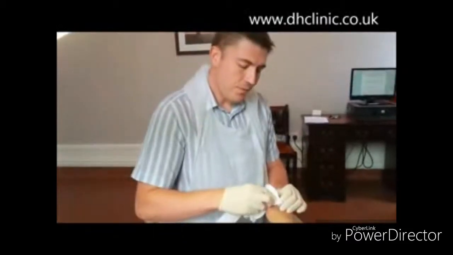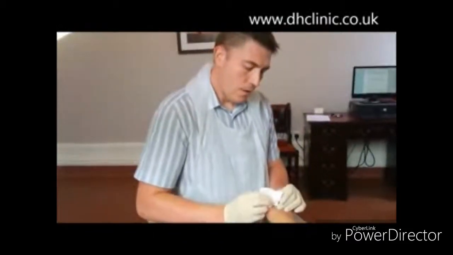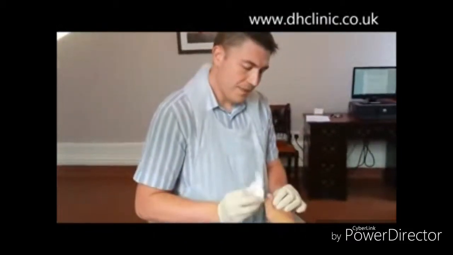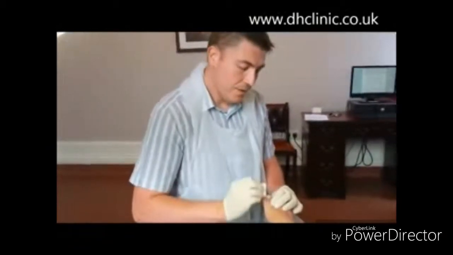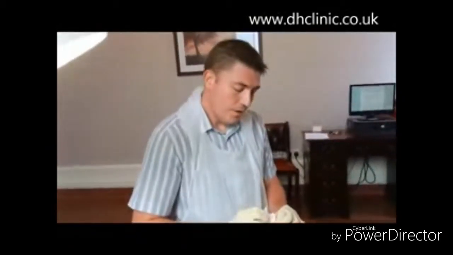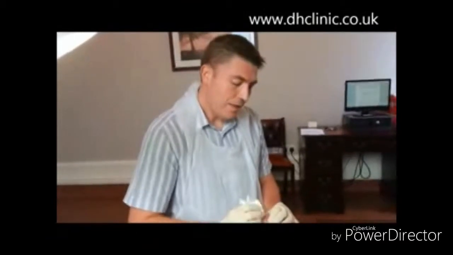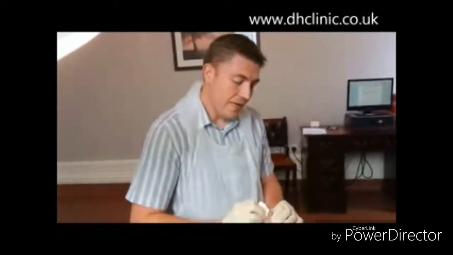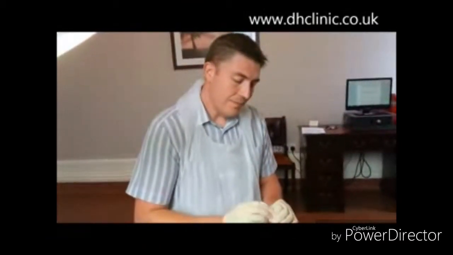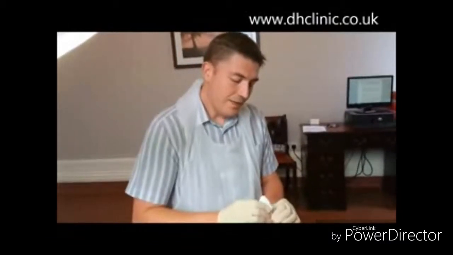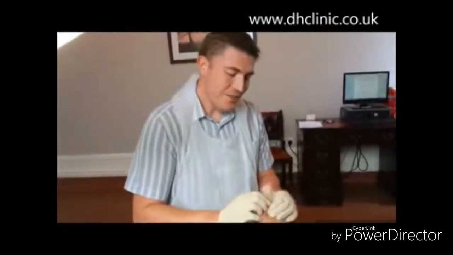So that's the first treatment completed. We'll have 2 more treatments this week for the first cycle. And then we'll review this nail again in 3 months' time. So, quick, painless procedure.